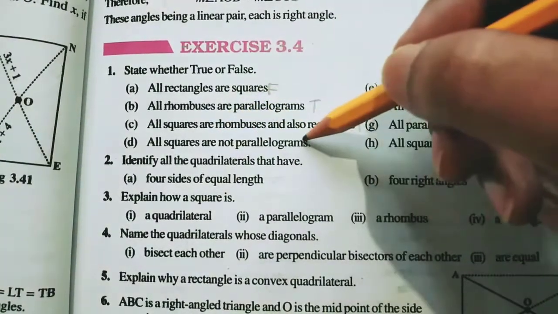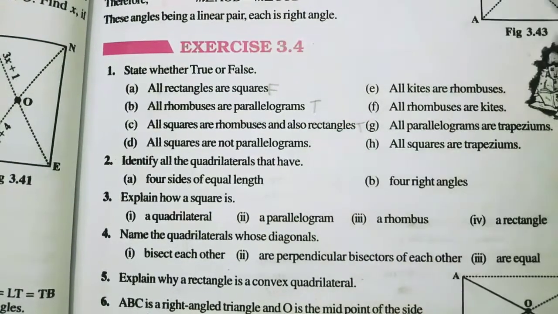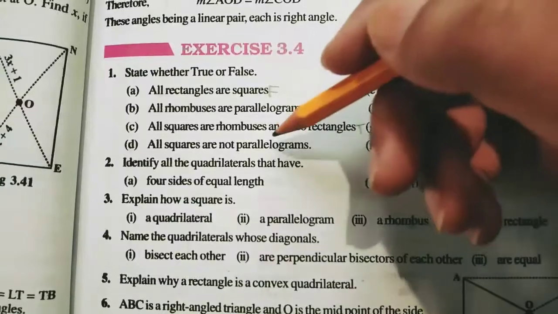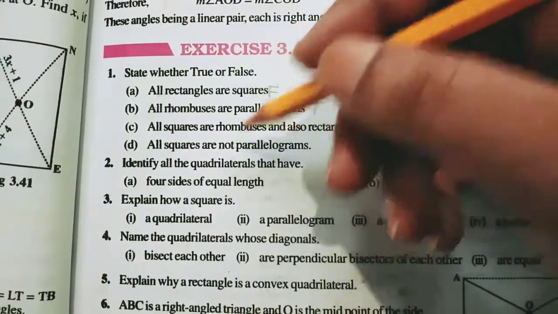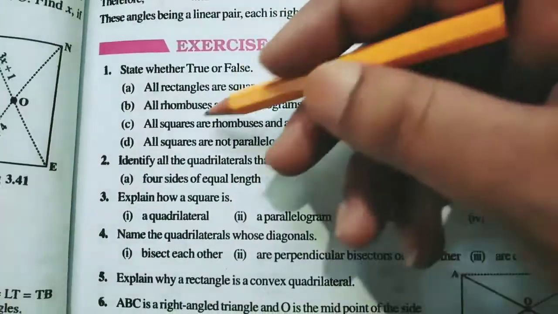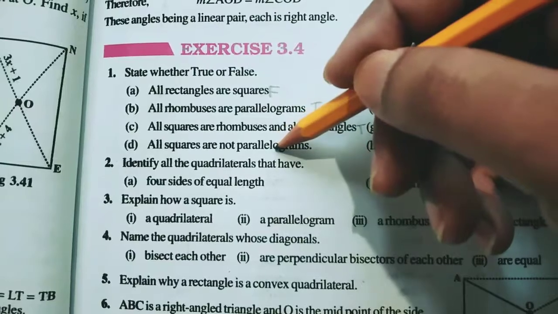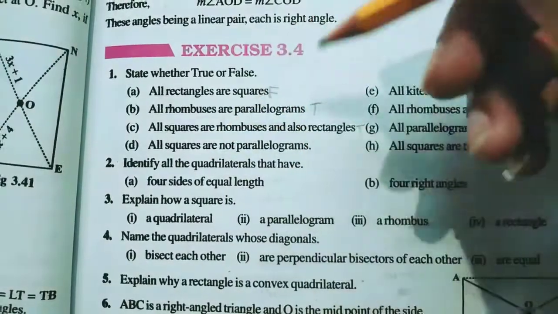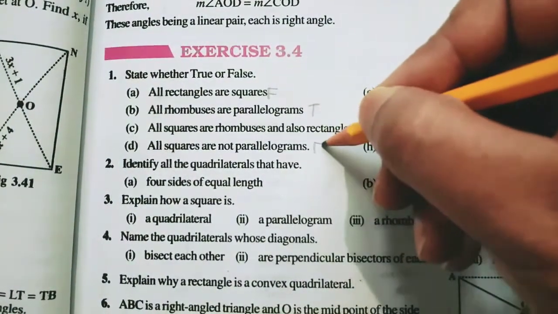All squares are not parallelograms. That means what? All squares are parallelograms? No, because in a parallelogram the angles are not 90 degrees, but in a square the angles are 90 degrees. No doubt the opposite sides of the square are parallel. Here also in a parallelogram they are parallel, but in a parallelogram the angles are not 90 degrees, but in a square the angles are 90 degrees. So no common. Okay, this is a difference, so it is false.